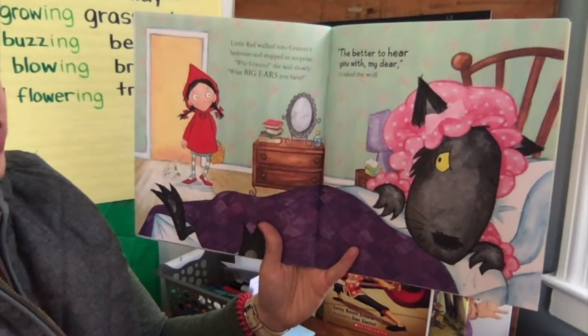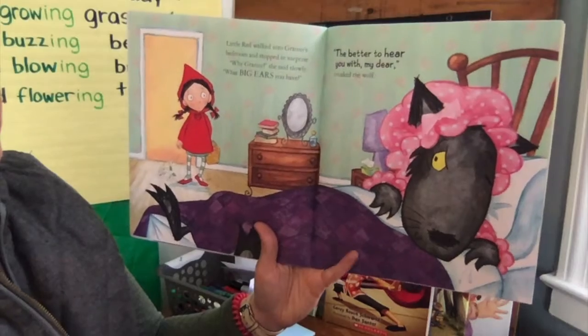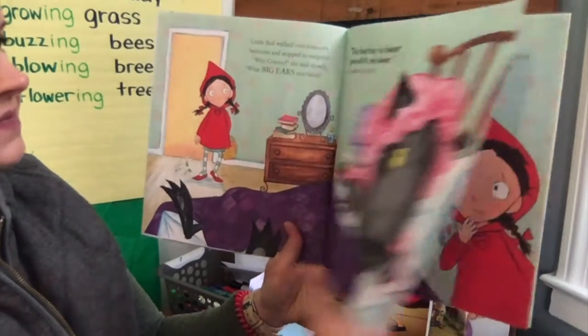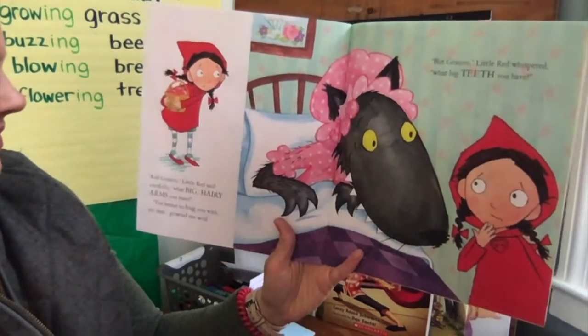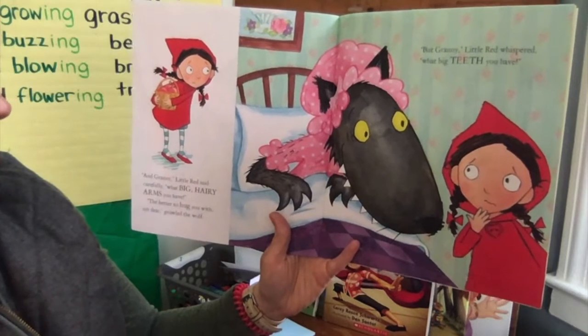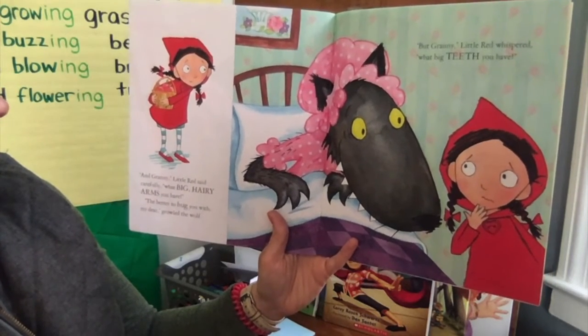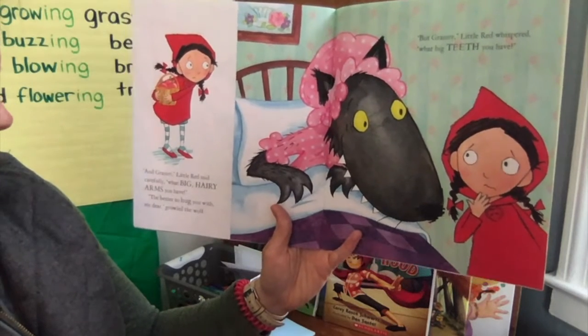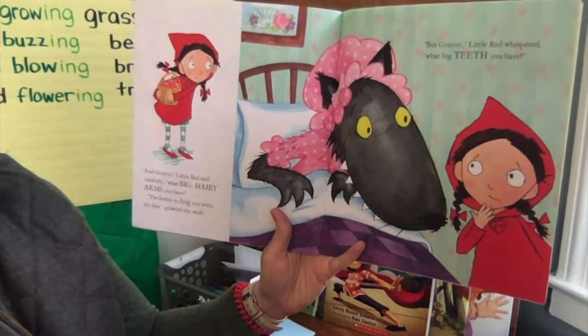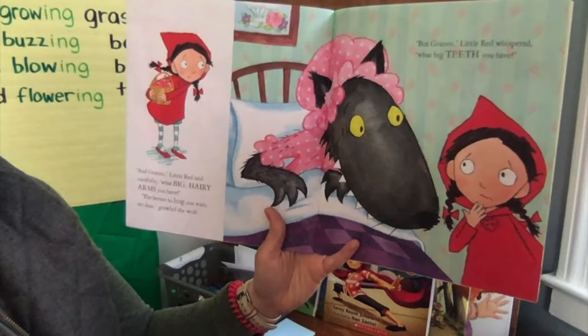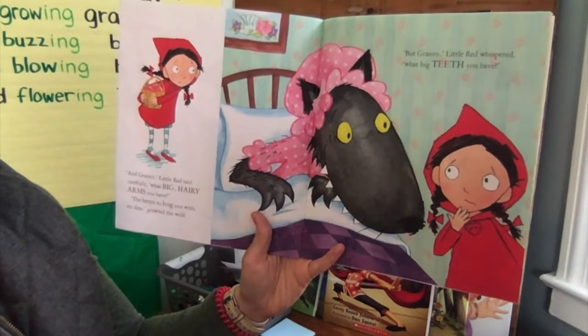"The better to hear you with, my dear," croaked the wolf. "And Granny," Little Red said carefully, "what big, hairy arms you have." "The better to hug you with, my dear," growled the wolf.